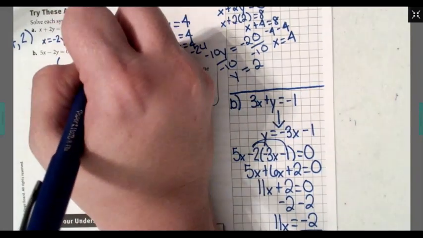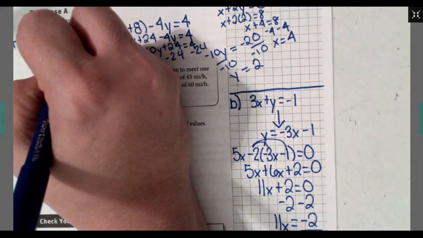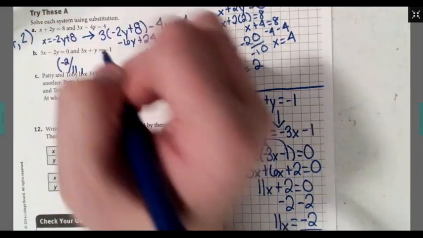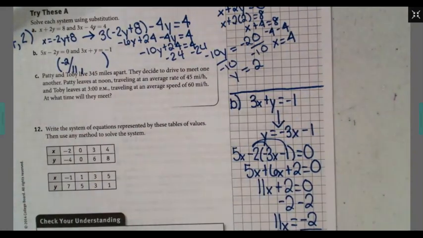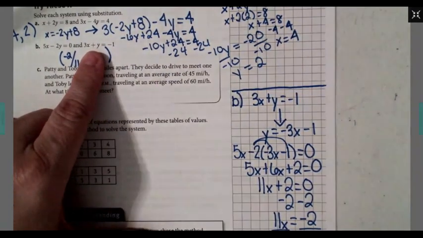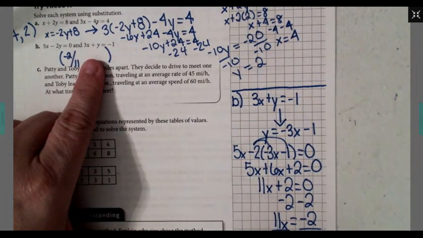It's only part of my answer now. That's just my x value. I've got to go back and find my y value. So I'm going to plug it back into this equation right here. We've got 3 times negative 2 over 11 plus y equals negative 1.